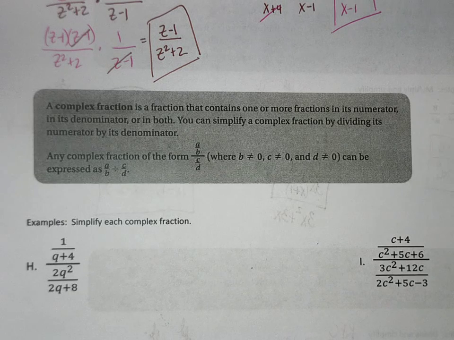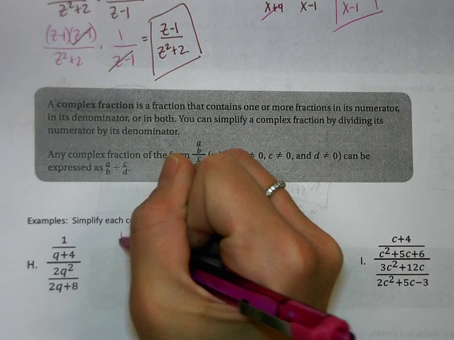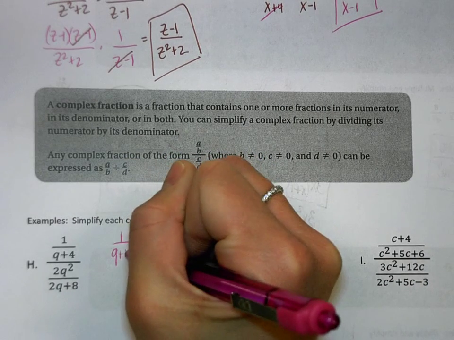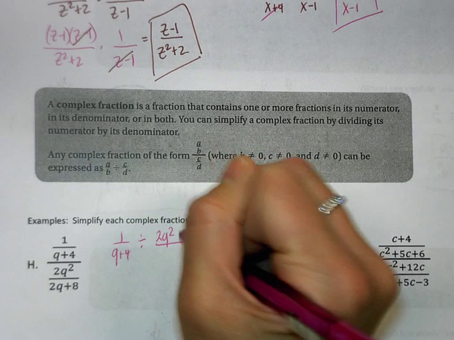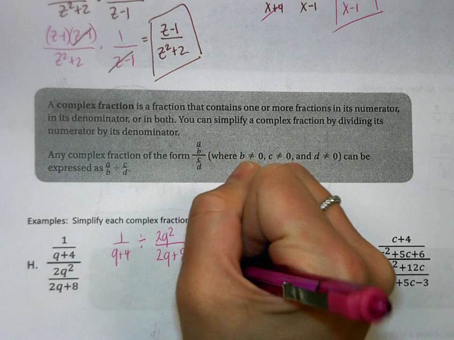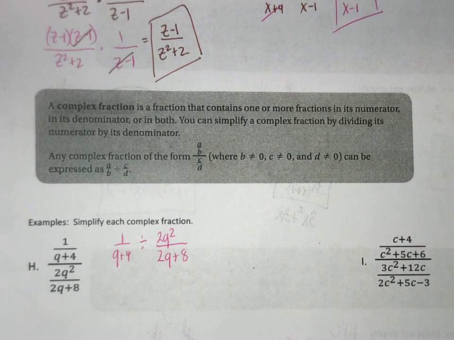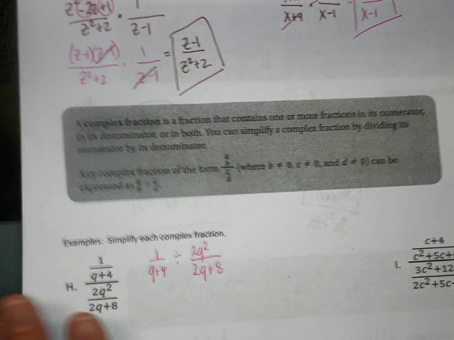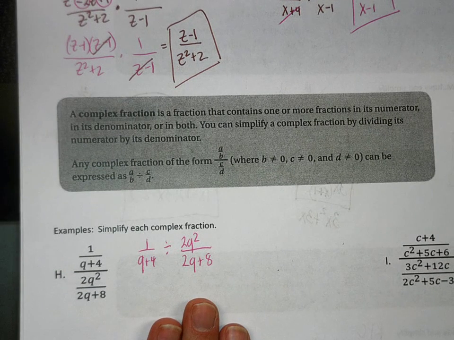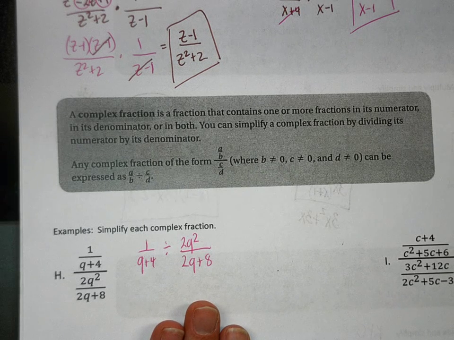So what do I mean is, this is 1 over q plus 4 divided by 2q squared over 2q plus 8. So while it looks different and complicated for some reason, it's not, right? It's just the same thing that we've already been doing this whole unit, or this whole lesson. So what will I do for this problem?